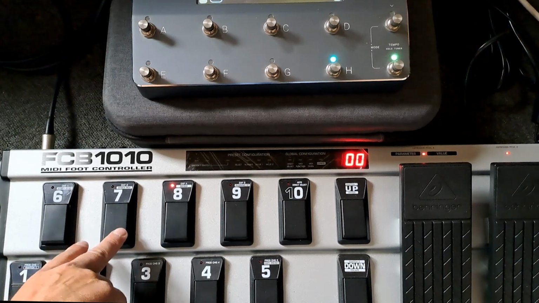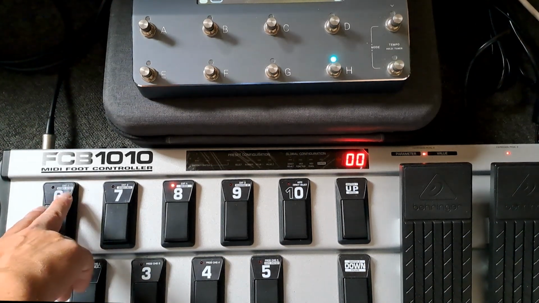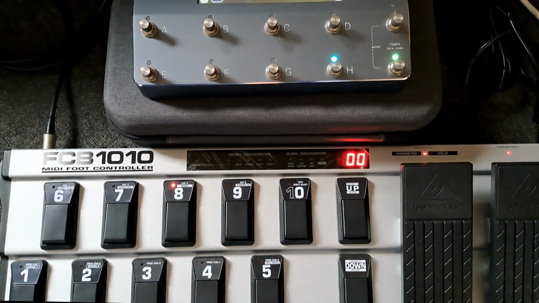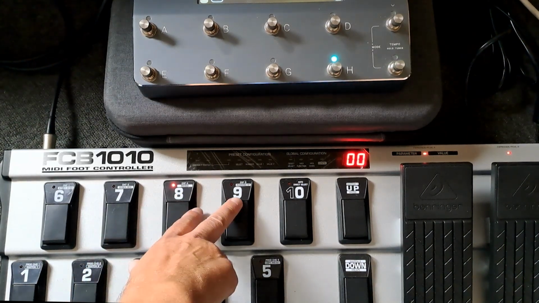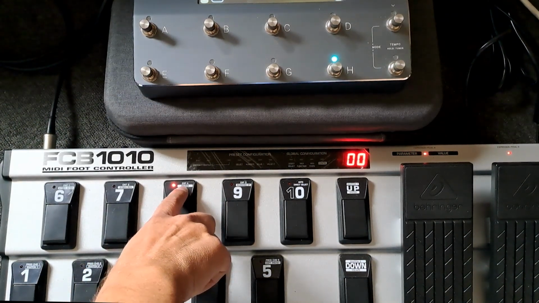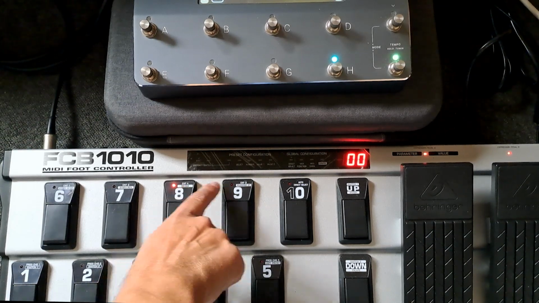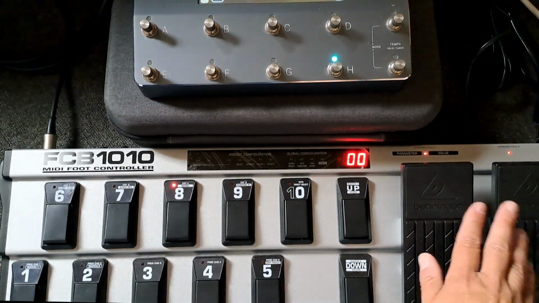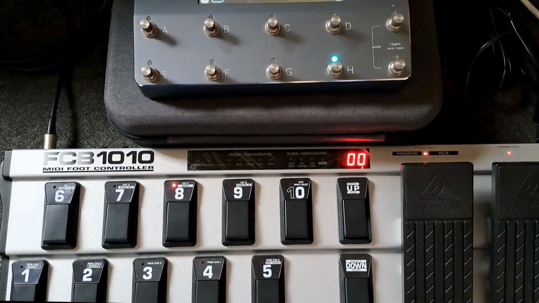Pedal 6 and 7 are for control messages like CC number messages, and pedal 8 and 9. You can actually see on the label it says expression A and expression B. That relates to the expression pedals, so that one's A and that one's B.